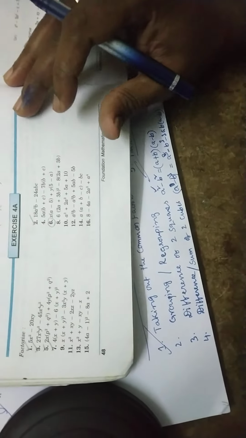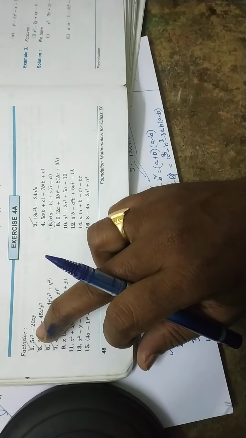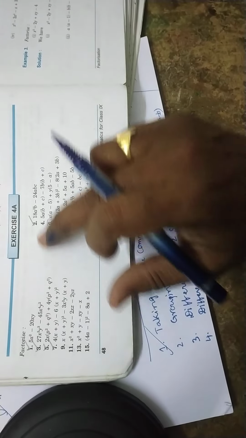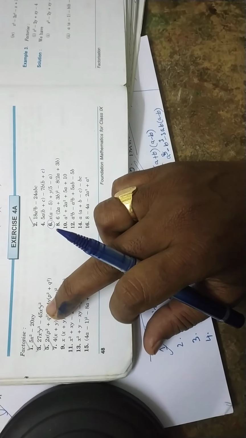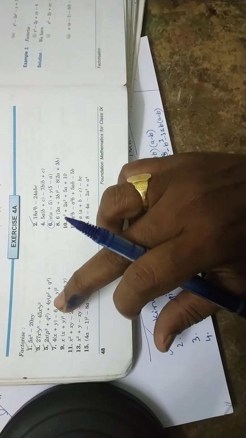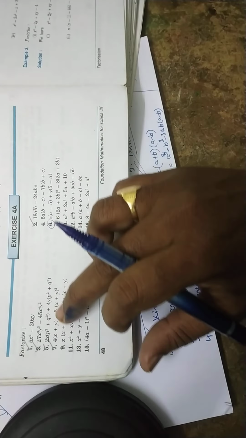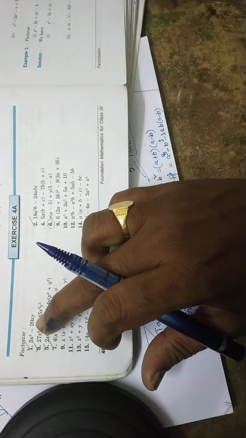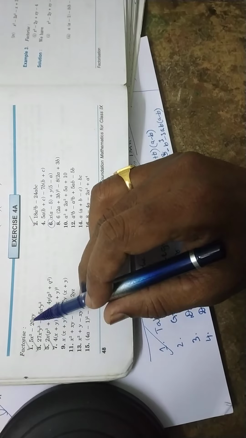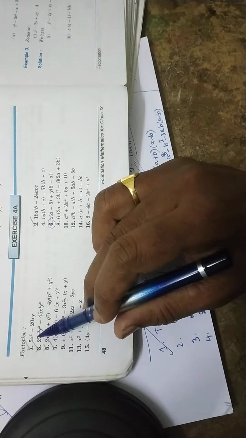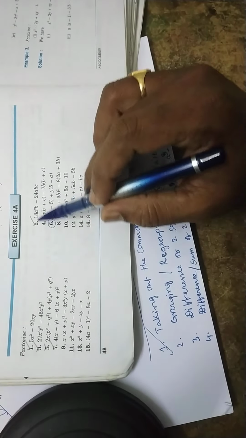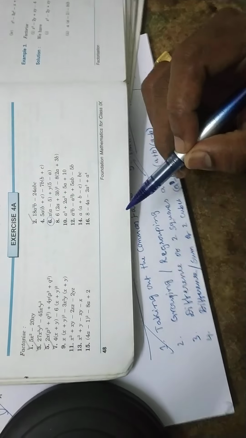Right. So you see here, these are all actually the first two questions, three questions, even the fourth question also, fifth question also. So you have two terms only. Like that you can think.